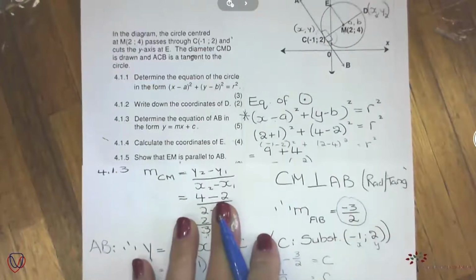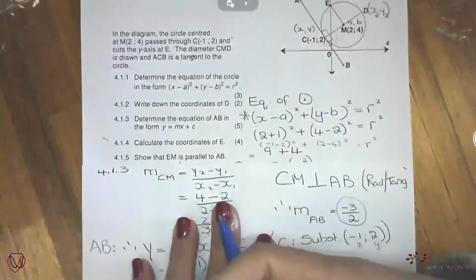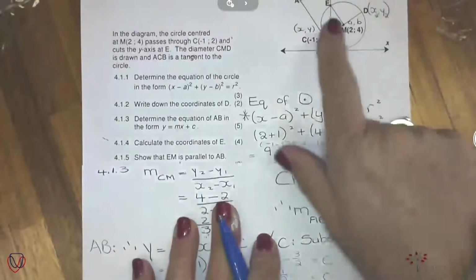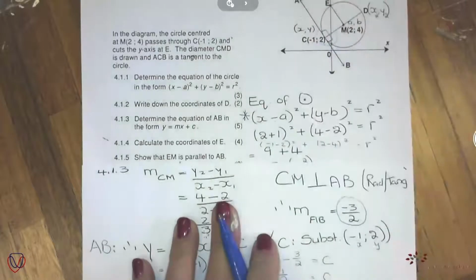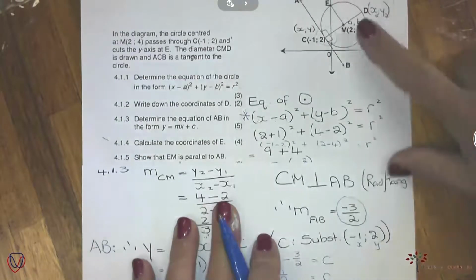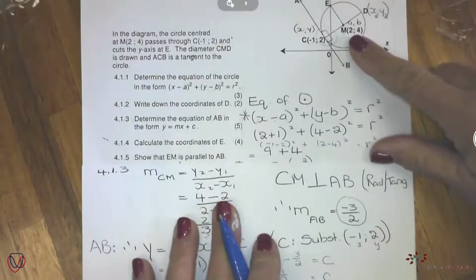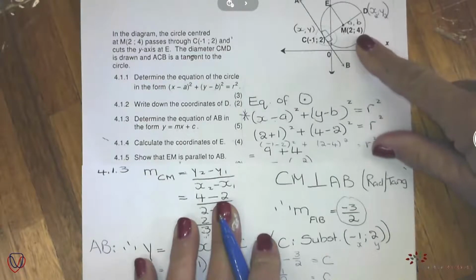Why? Because they are parallel, people. So if I've got the gradient there, I can say it will be the gradient of that also. But if you didn't realize that, you could have determined the gradient of EM, because you have E now, E is (0, 8). And you've got that point, so you can determine the gradient by using the gradient formula. But it's so easy if you remember the two lines are parallel. Beautiful. So I've got the gradient already. I will use this point, because this point was given to us, so I'm sure that it is correct.